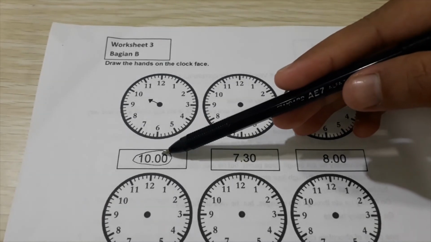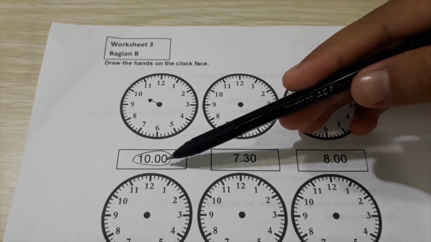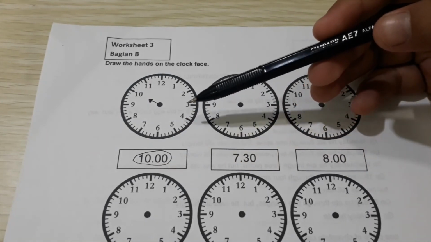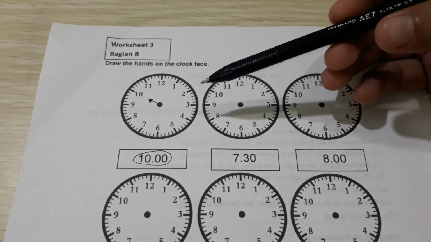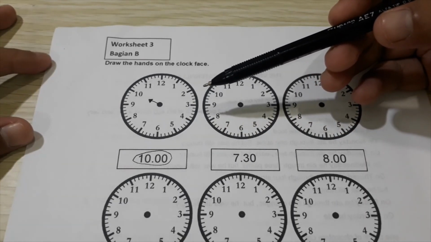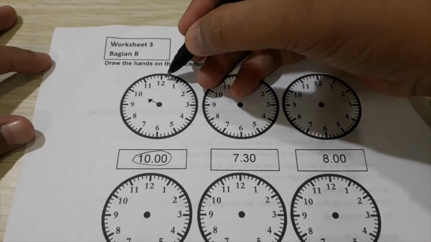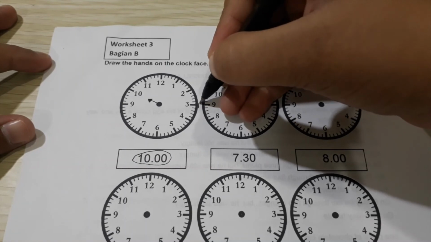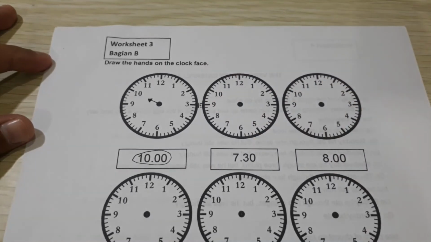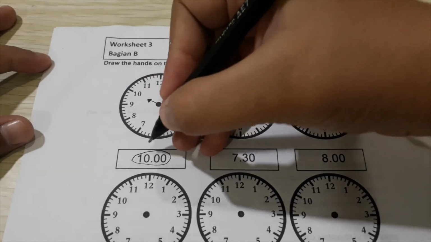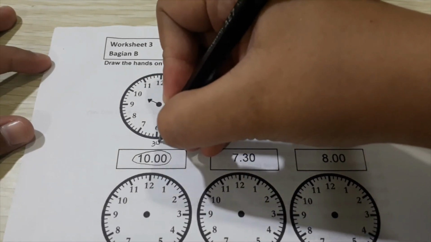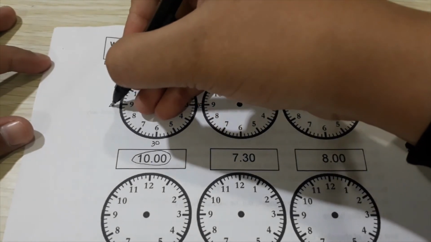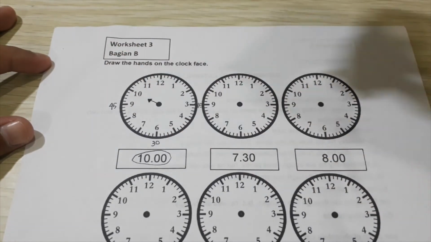Now you need to point the long arrow for this straight o'clock. Remember, when the long arrow goes to number 3, it will be 15 minutes. If it goes to number 6, it will be 30 minutes. And it will be 45 minutes if it goes to number 9.